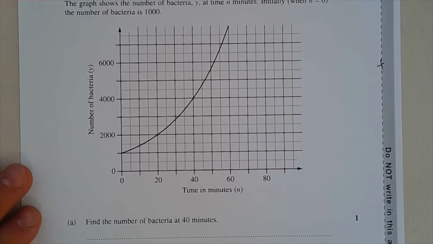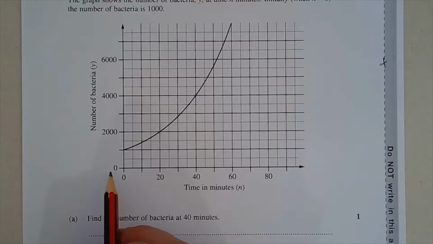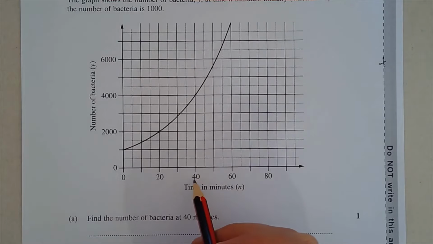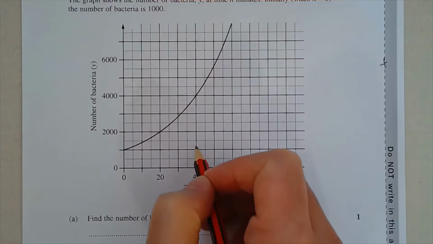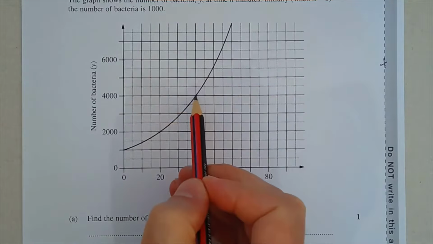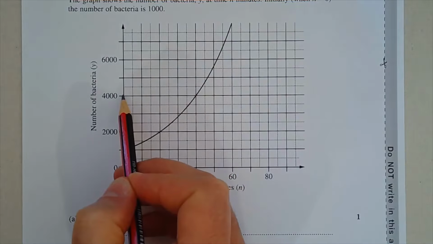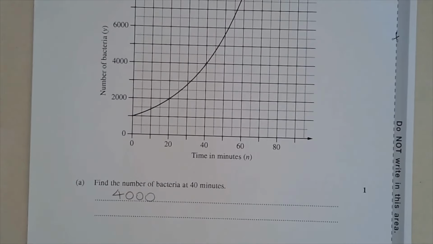All right, so let's go back to the graph and part A. It says find the number of bacteria at 40 minutes. So on the x-axis, let's locate the 40. From there, go all the way up vertically until you strike the graph, and then project across, and you see that the number of bacteria is 4,000. So all you need to do is write down 4,000.